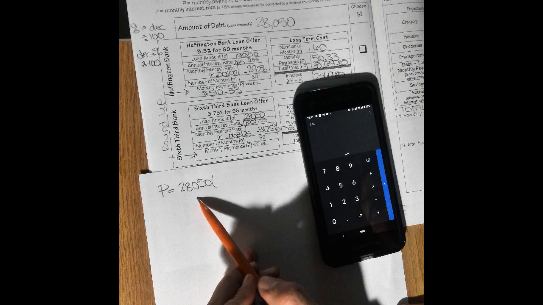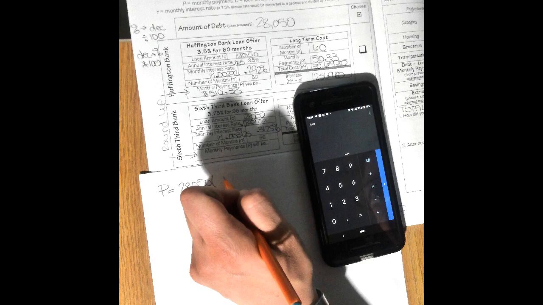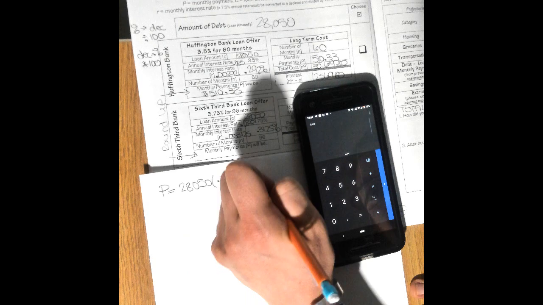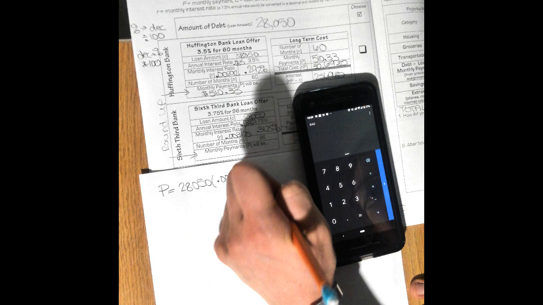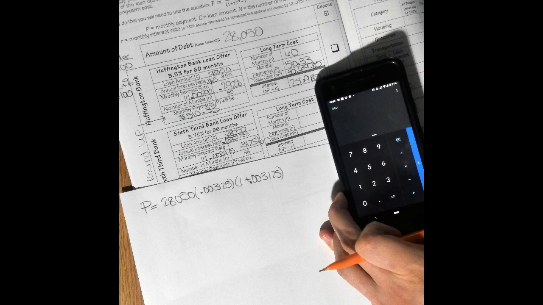So now I'm going to take that. I got my C. I need my R, which is the decimal equivalent. And then 1 plus that exact same decimal equivalent, all to the, I believe it's 96th power, because that's how many months this is going to be over.